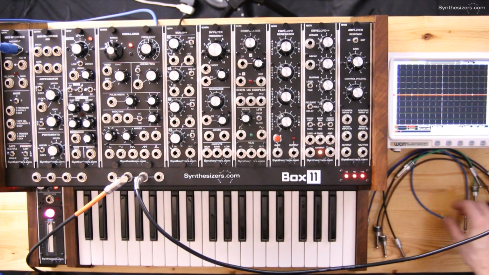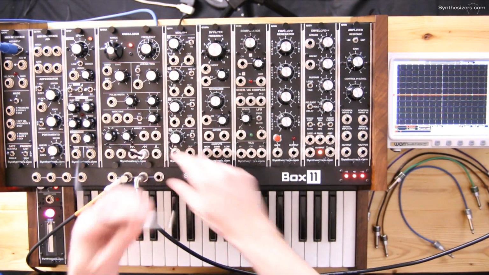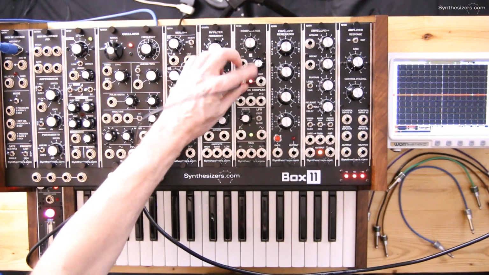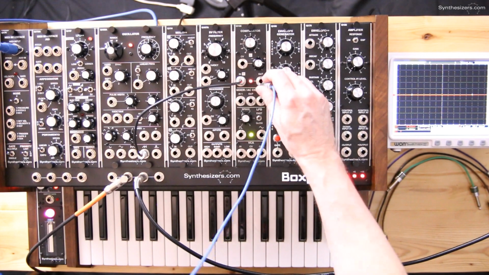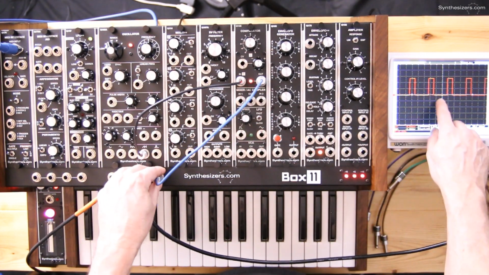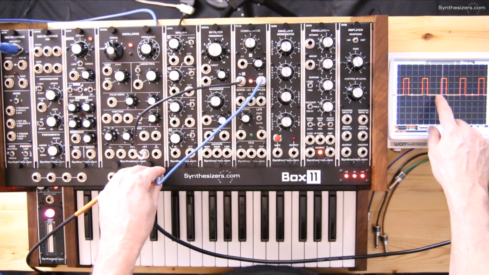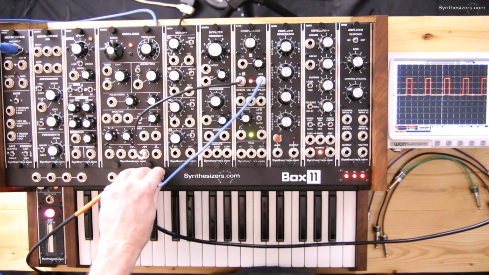So let's do that here. Let's take a ramp input from our oscillator, and let's produce this square wave output, which we will look at. And notice this is a square wave output that goes from 0 to 5 volts. But that's not good for audio. We want something better than that.